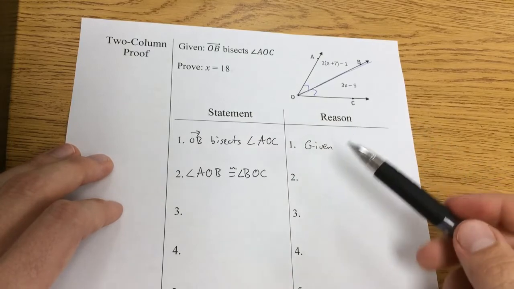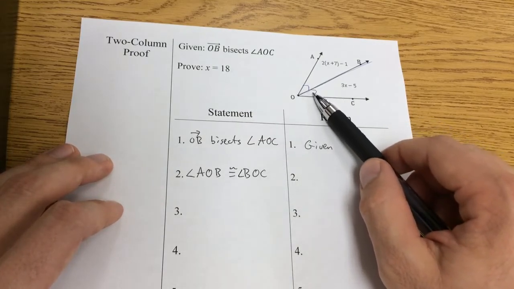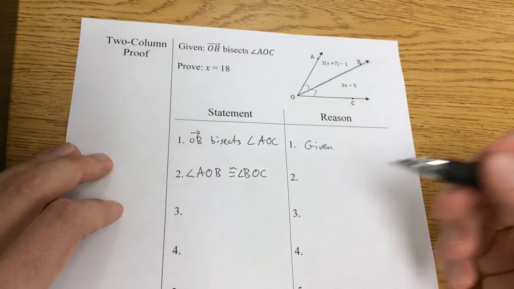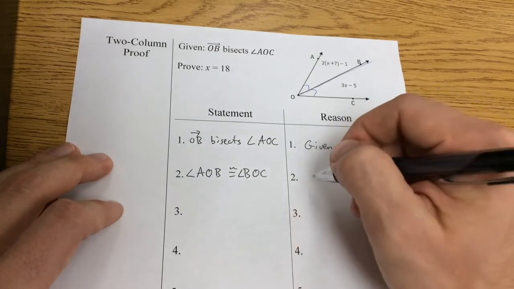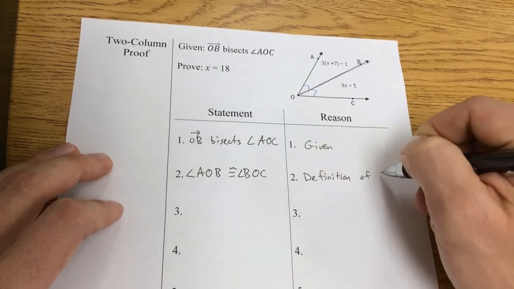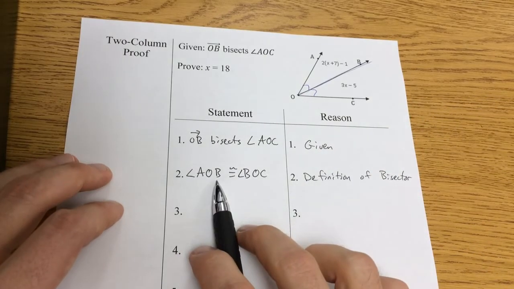Why can I say that they are congruent to each other? Well, that's the definition of something being bisected. And again, this is not just because I tell it to you, but we know that by definition, bisect means cut in half, so therefore I have two things congruent. So the definition of a bisector gives us reason to say that those two things are congruent.